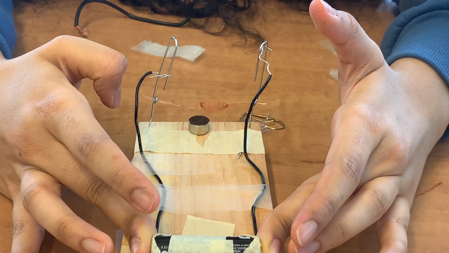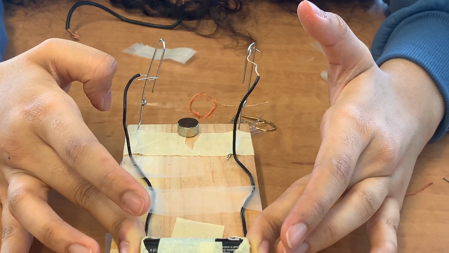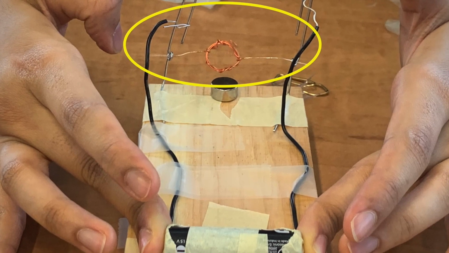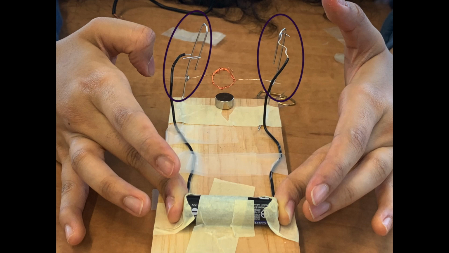Trial 3 is where the motor finally starts spinning. However, the spinning isn't consistent, and the wire used here isn't the wire we plan to use for the final. Also in this trial, the connection wires are messing with the stability, causing the paper clips to slant.